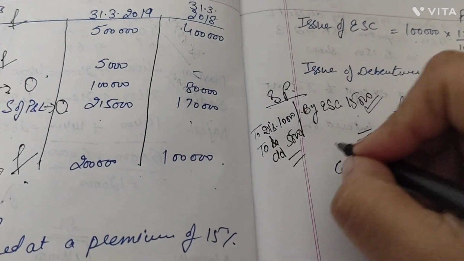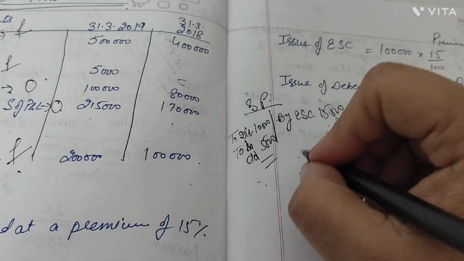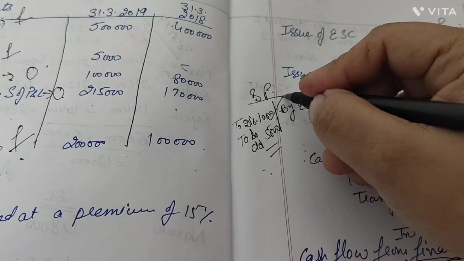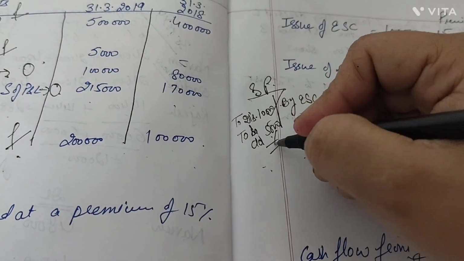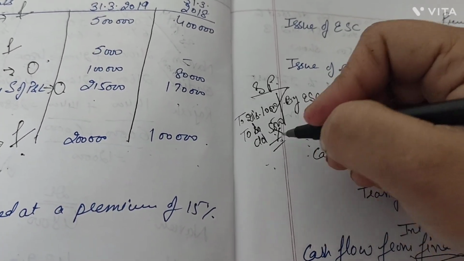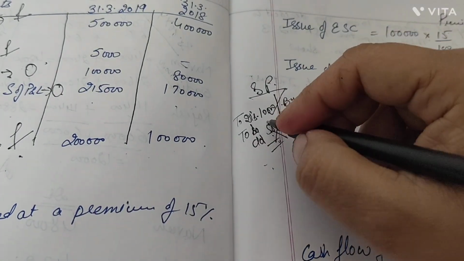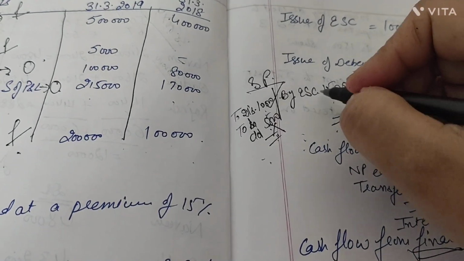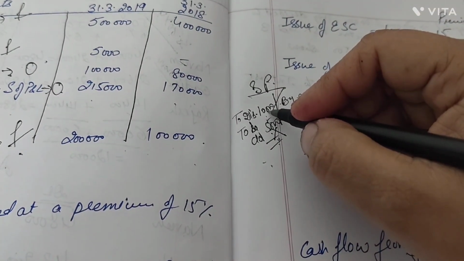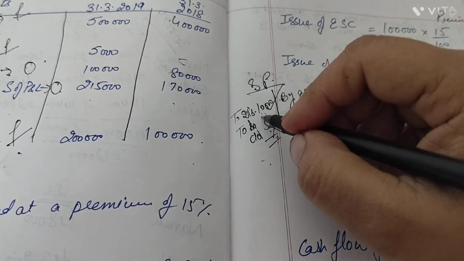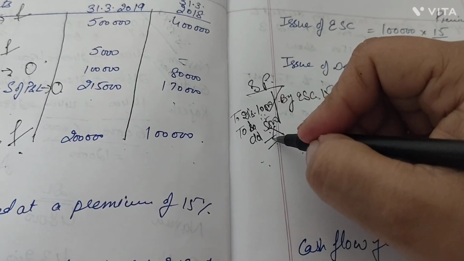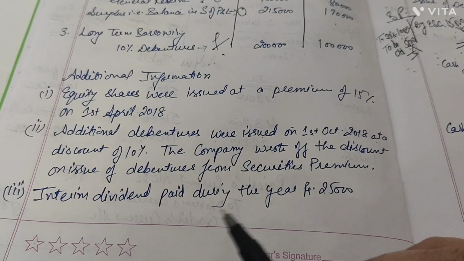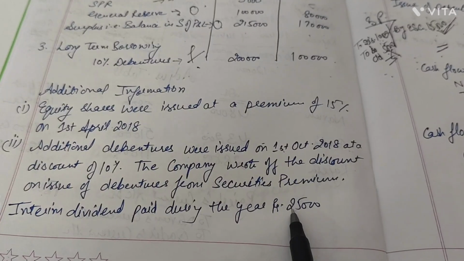The balance carried down is 5,000. What I just want to tell you here is that we have already done the adjustment for 15,000 and 10,000. So this balance carried down of 5,000 rupees does not require any adjustment, because we have already accounted for 15,000 and 10,000. 15,000 we added in equity share capital and 10,000 we deducted. So these amounts will not be taken anywhere else, and this balance carried down will not be used anywhere else.